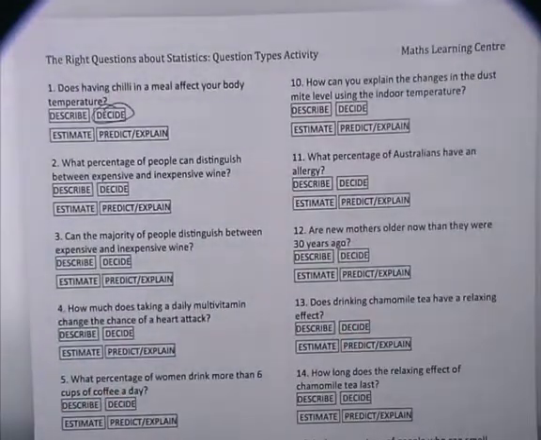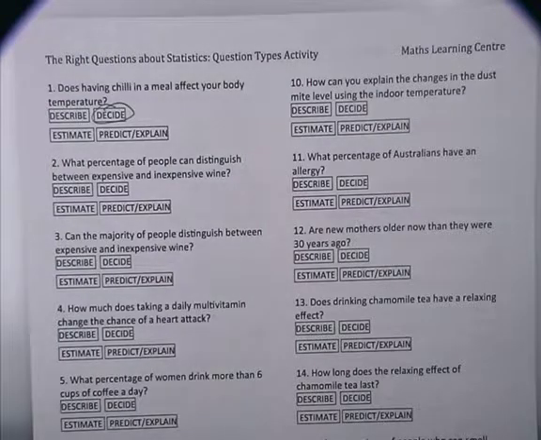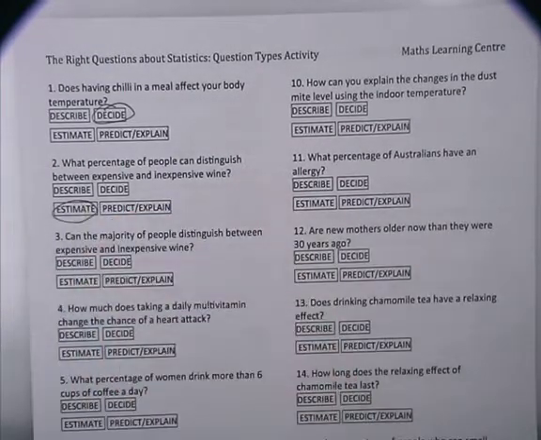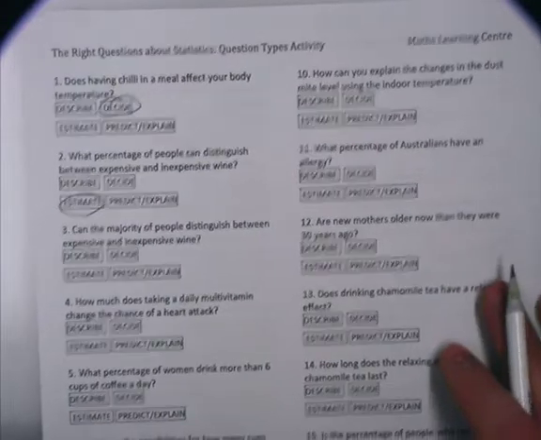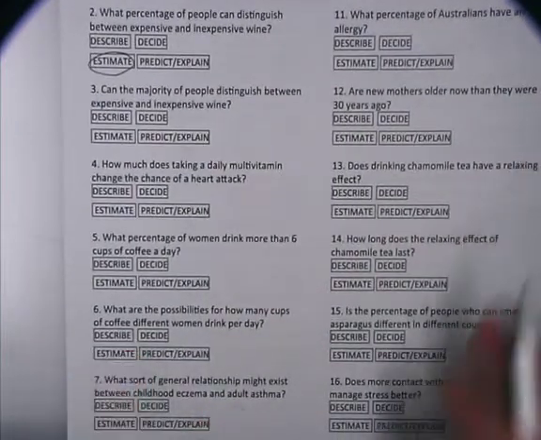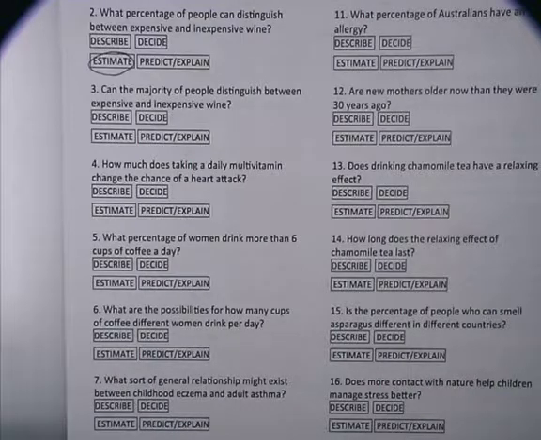What percentage of people can distinguish between expensive and inexpensive wine? Estimate. I want to know what the percentage is. Now, technically you could think that's maybe describe, but it depends what you're going to say to the people who are asking you. I would say as well, before I move on, that all of these research questions are taken from research that was reported in the Body and Soul in the Sunday Mail newspaper. That's the best reference I can give because they don't give any of their own. So that's where they come from.